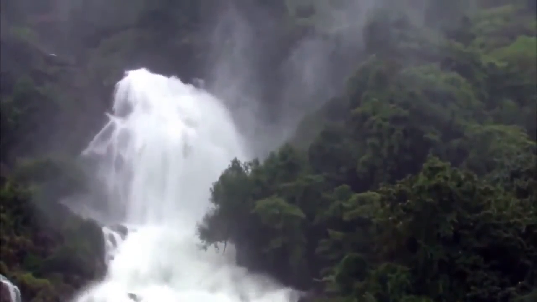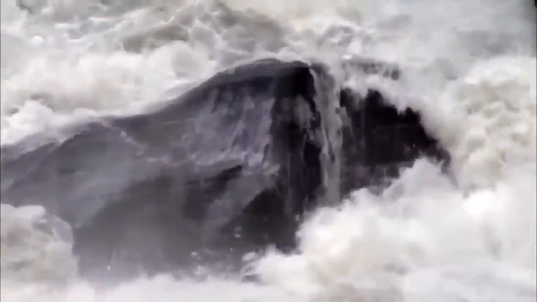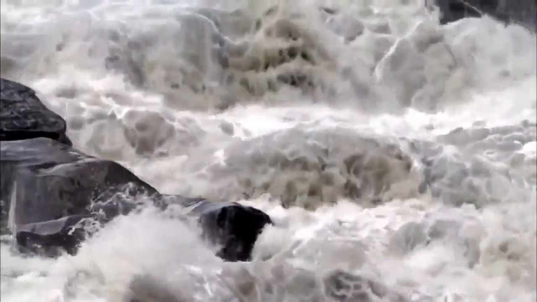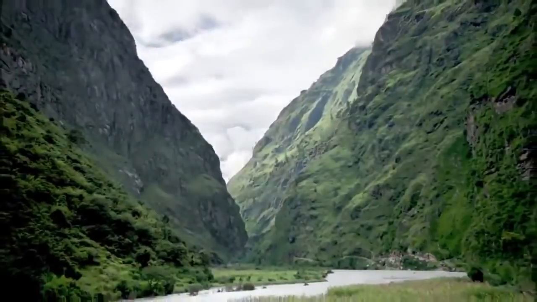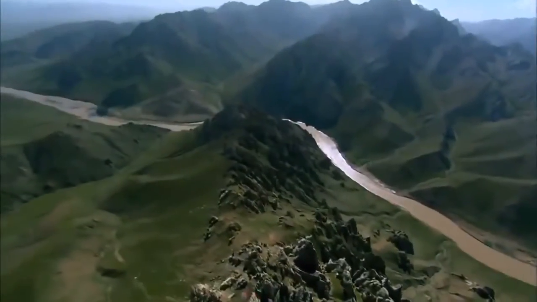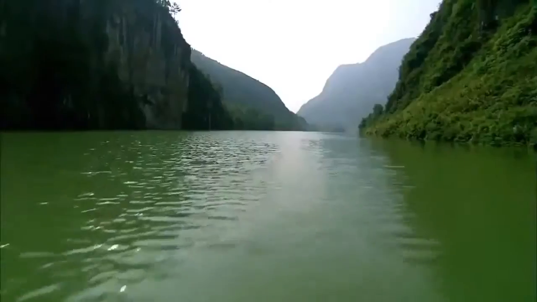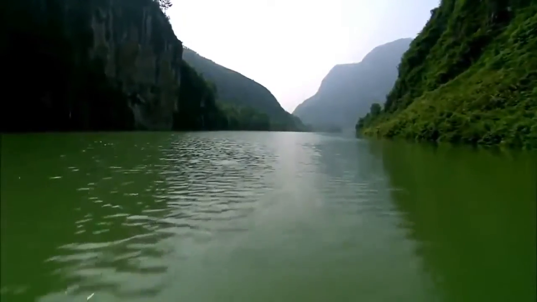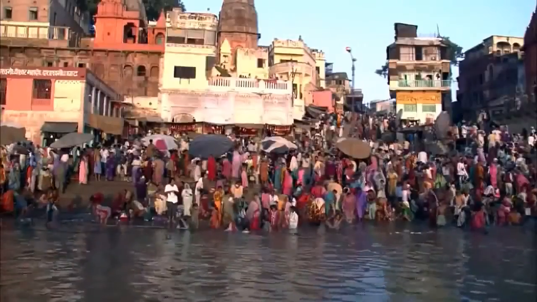Each year, 264 cubic miles of fresh water, enough to fill Hoover Dam's Lake Mead 30 times over, pours down the slopes of the mountains. This water feeds some of the largest rivers in the world: the Ganges, the Indus, the Irrawaddy, and the Yangtze. The Himalayas are the water tower of Asia, supplying fresh water to a fifth of the world's population.